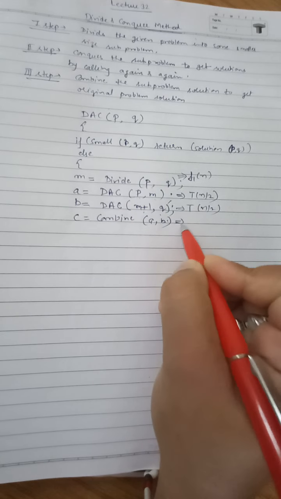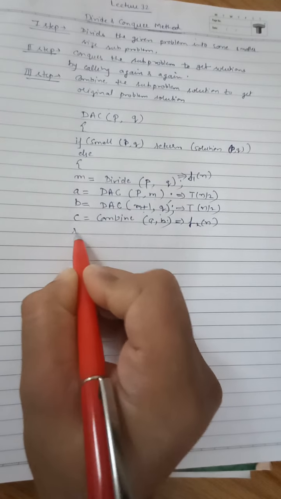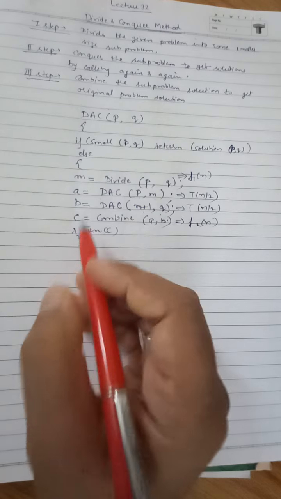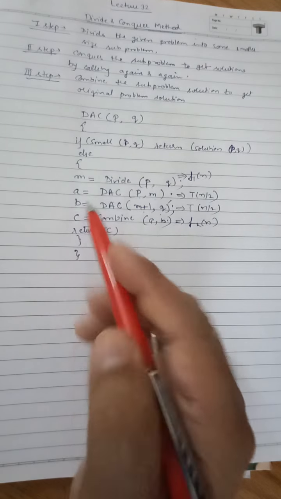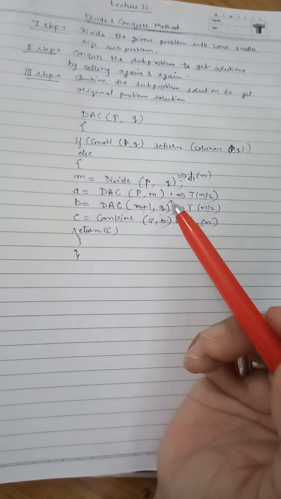There is another function called the F2 function, and then we return C, then close the else and close the main function. Like that it will work.